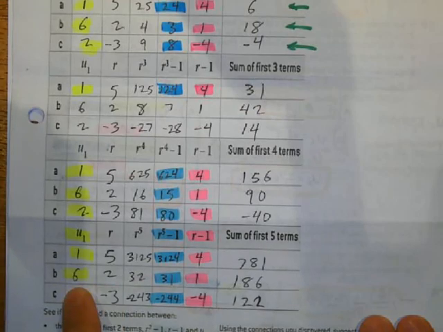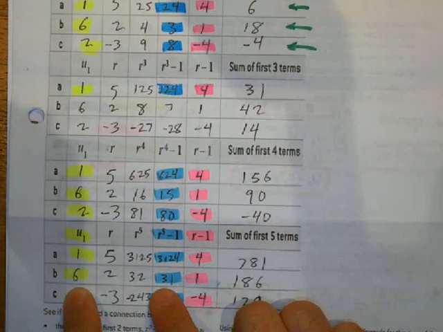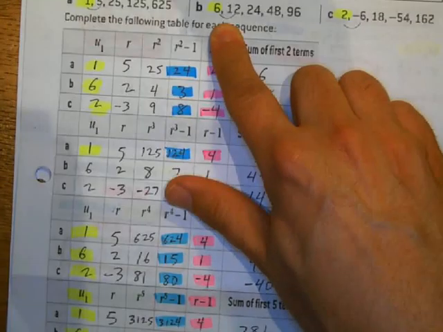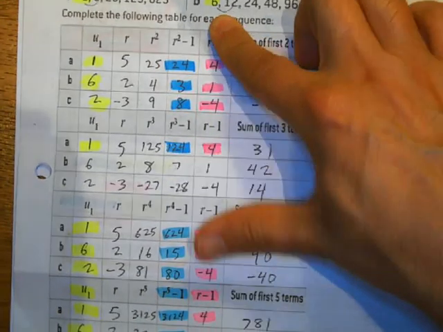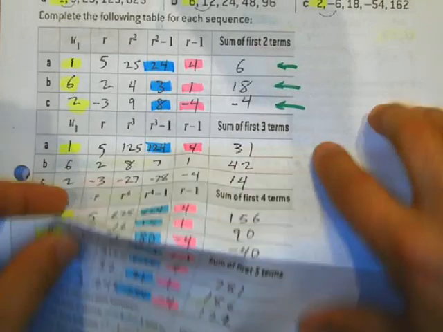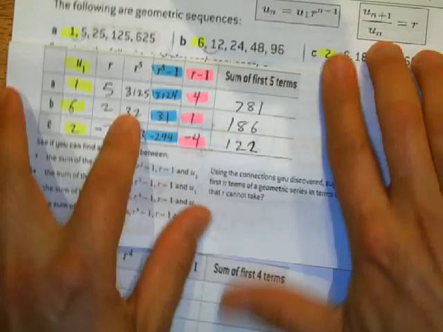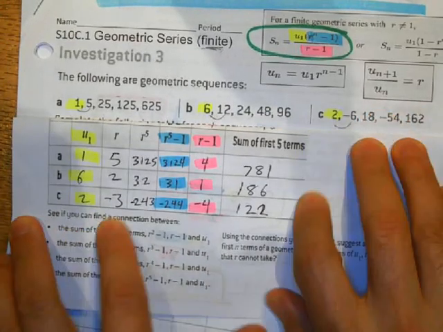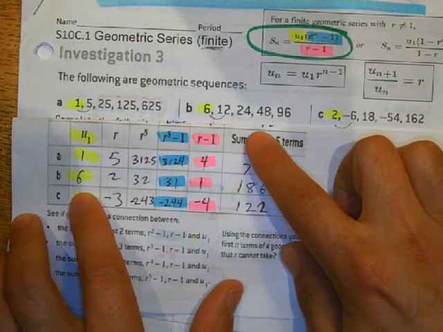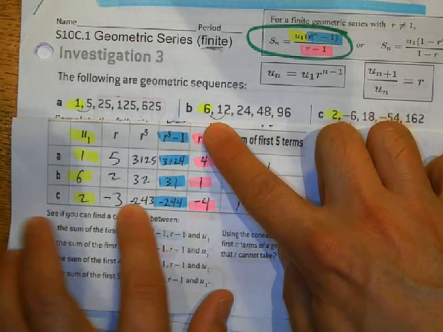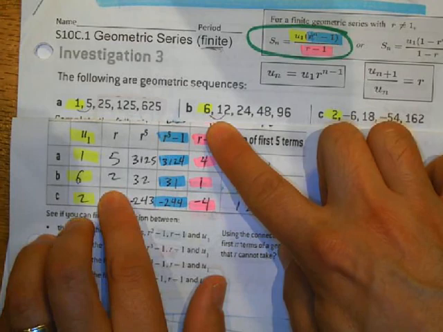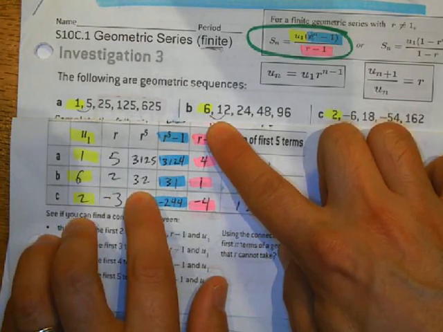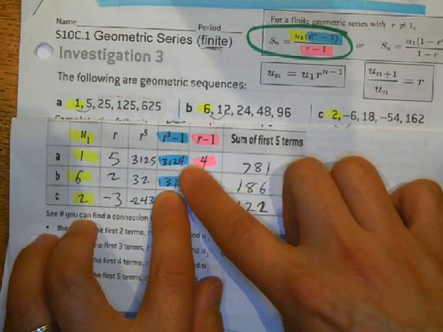So let's use question B. For question B, we know U sub 1 is 6. We know R is 2. 2 to the 5th is 32. Subtract 1, we get 31.